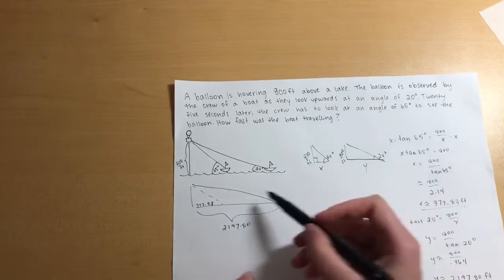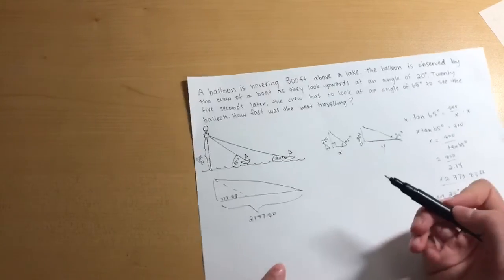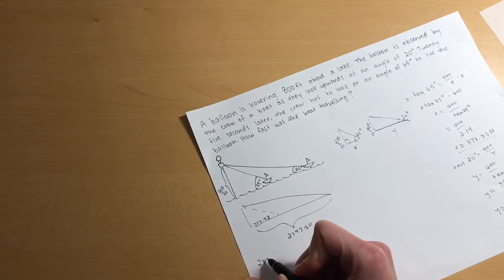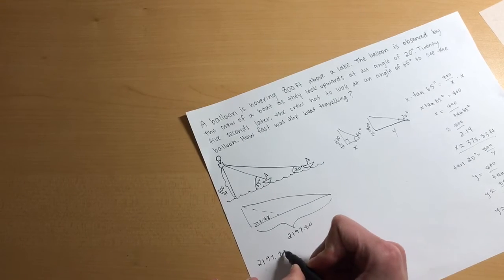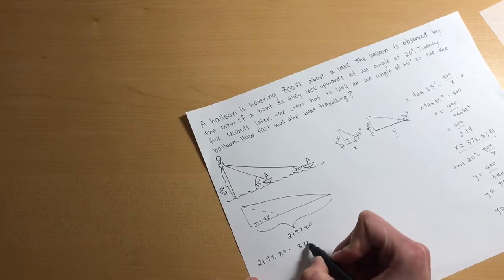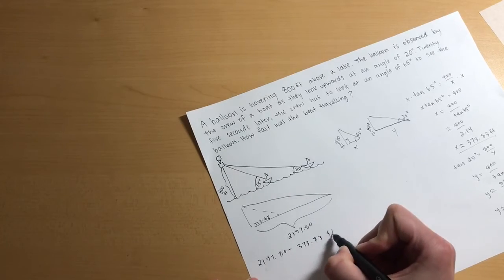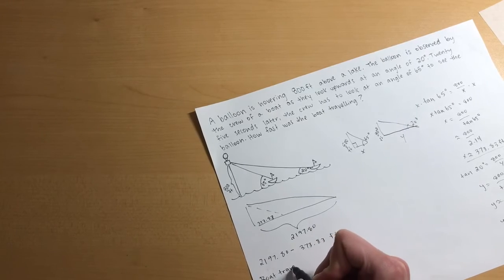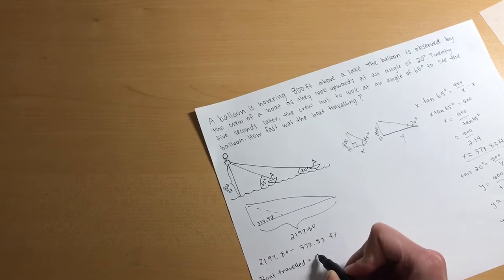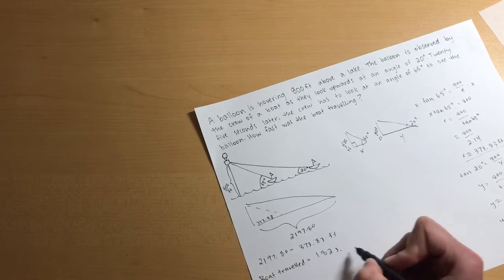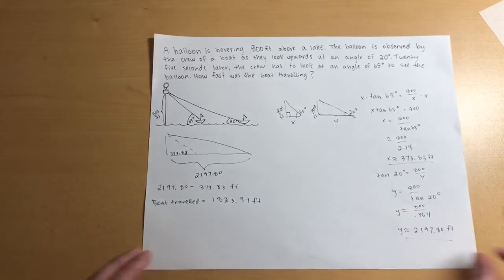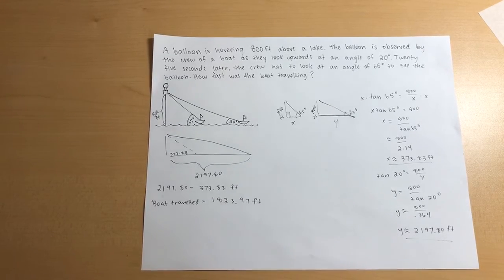Now, in order to find this distance, we just find the difference. So 2,197.80 minus 373.83 feet. So the distance the boat traveled is equal to 1,823.97 feet.